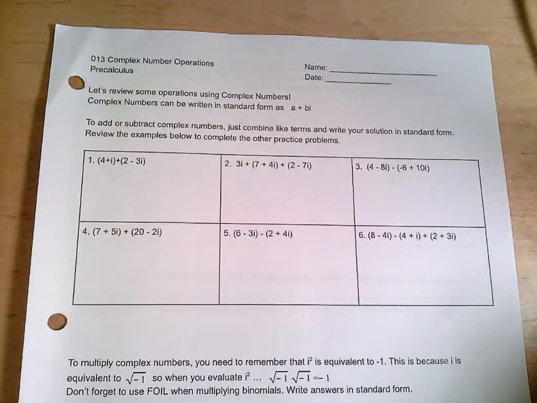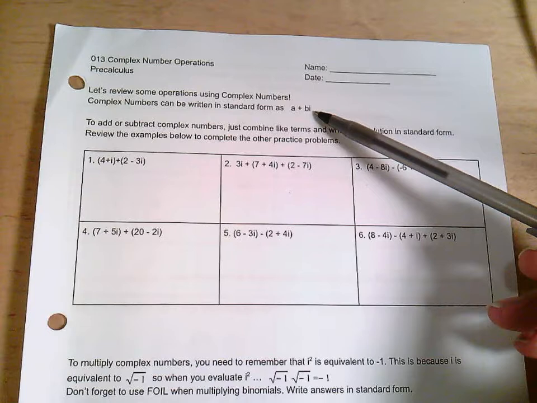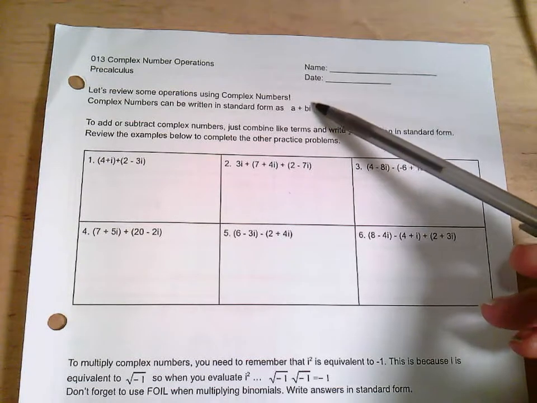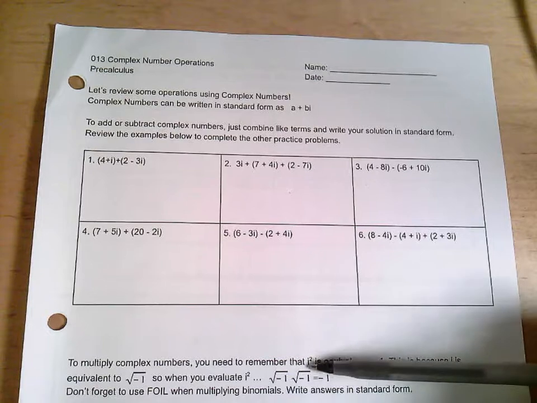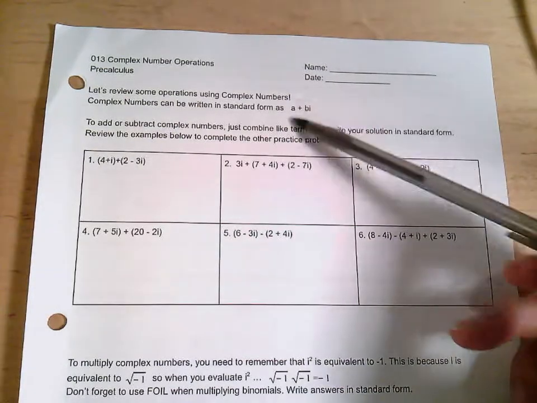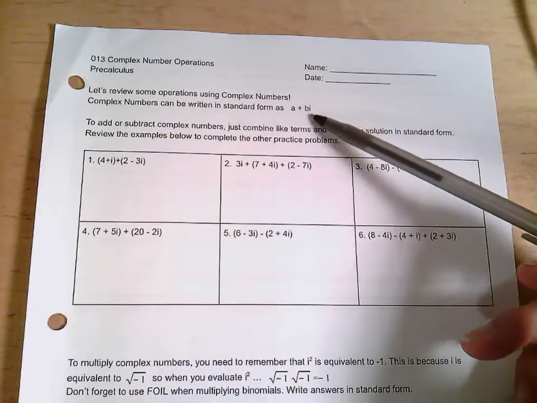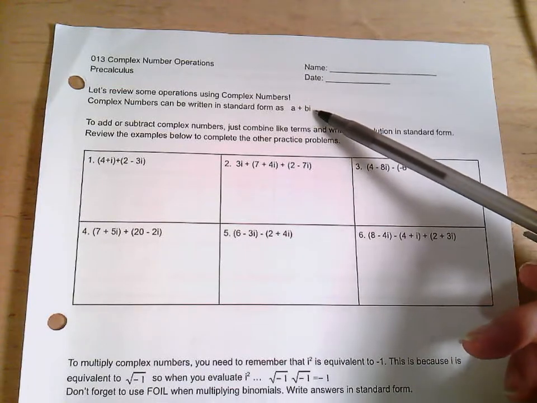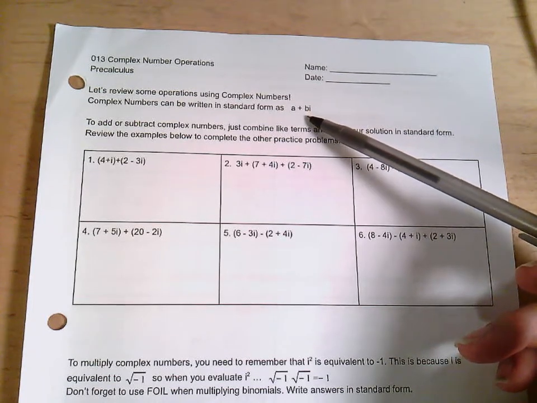And so we're going to treat i kind of like we treat x, like a variable. i is actually a number, the square root of -1. We're going to talk about that down here. But right now, just think of it as a variable. Another thing that is kind of important is when you combine like terms with i, you're just going to be combining the coefficients, just like if you had 2x plus 4x and you got 6x.